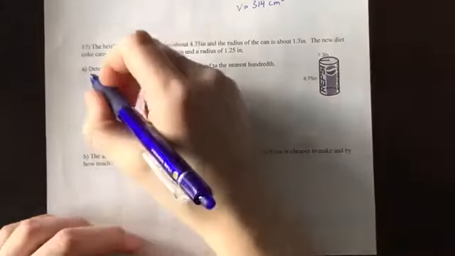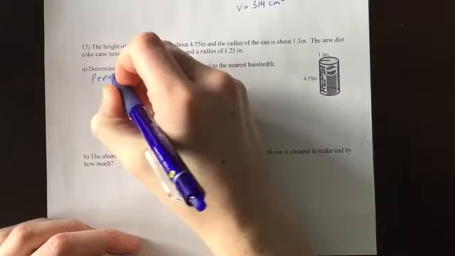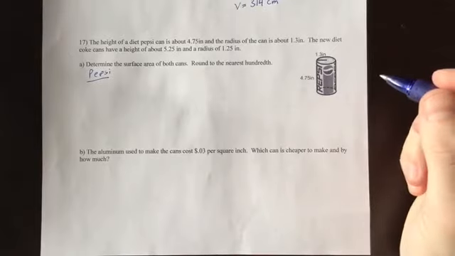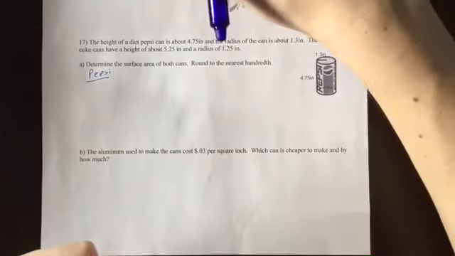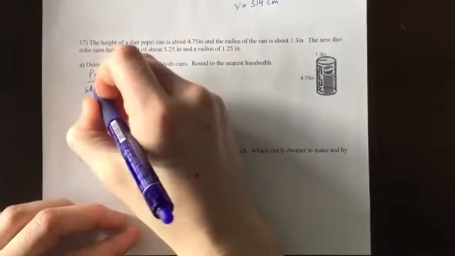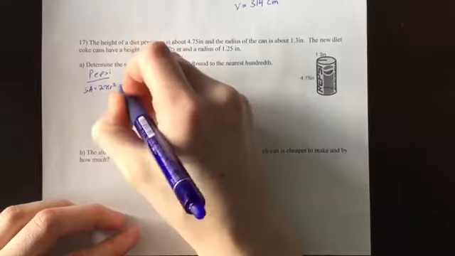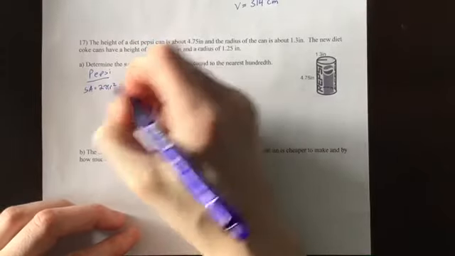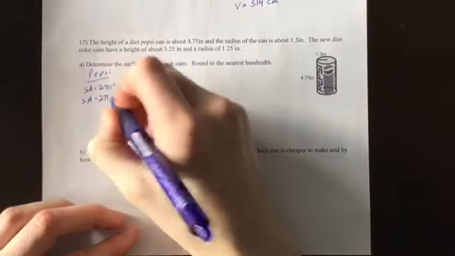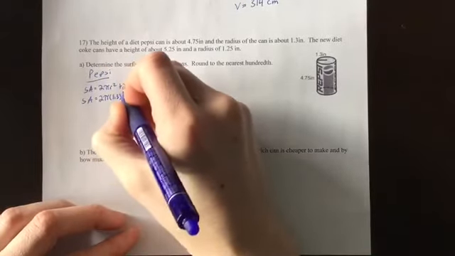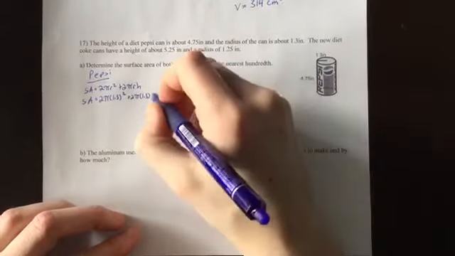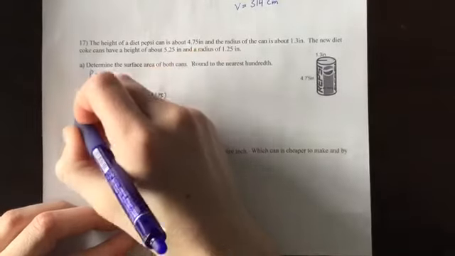So I want to separate my work. Pepsi versus Coke, okay? And we're talking about the surface area. It's a cylinder, so surface area of our cylinder is 2 pi r squared plus 2 pi r h. Radius of our Pepsi can was 1.3. And the height was 4.75.